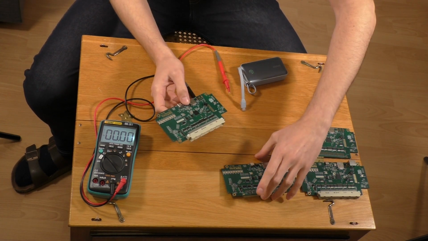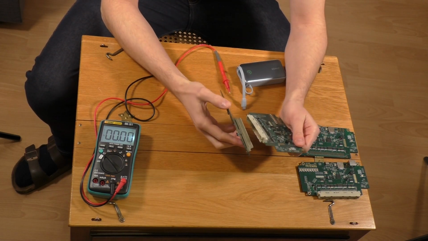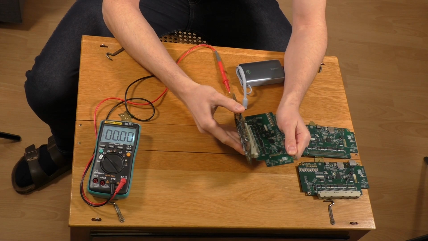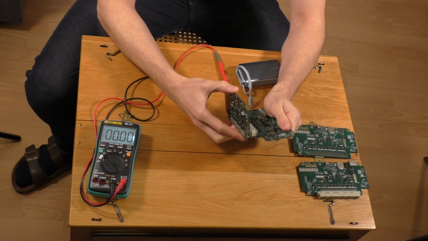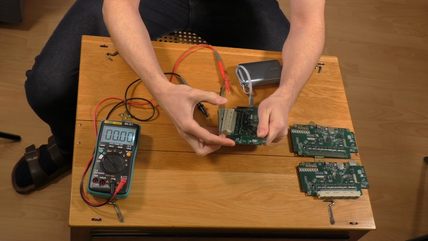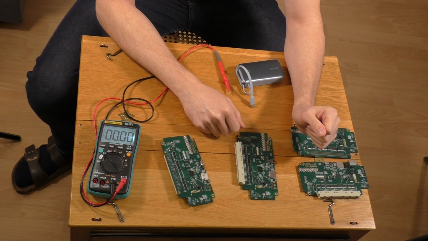By the way, this is the test PCBA. You can just assemble those together like this and test this with this, but that's part of another video. Okay, that's it for today. Bye.